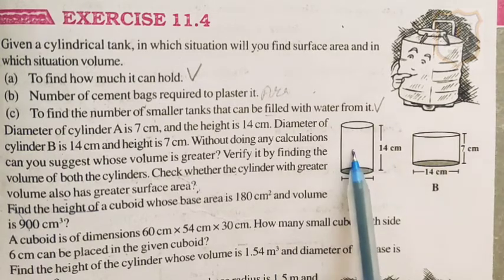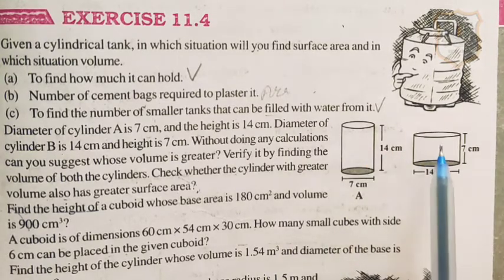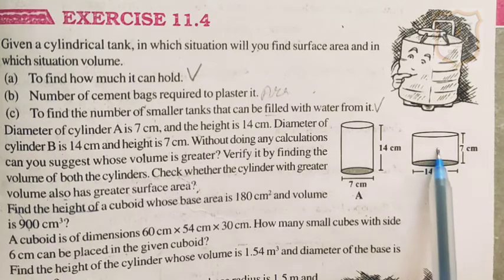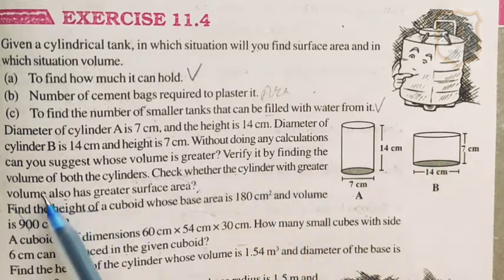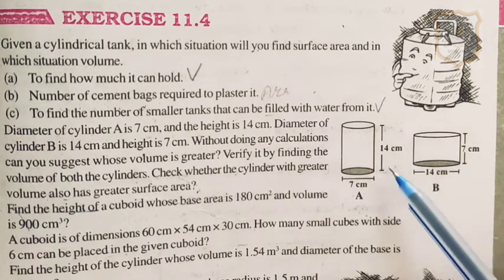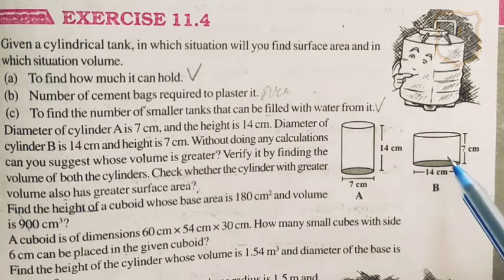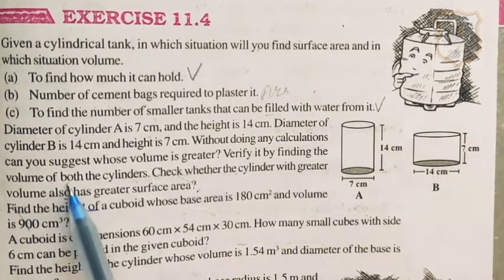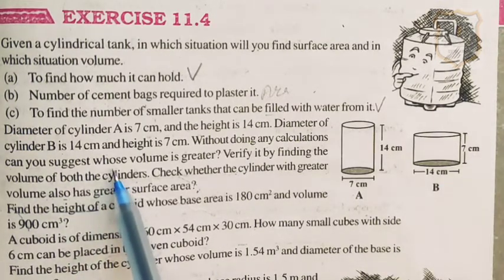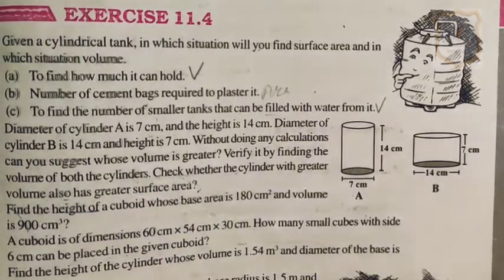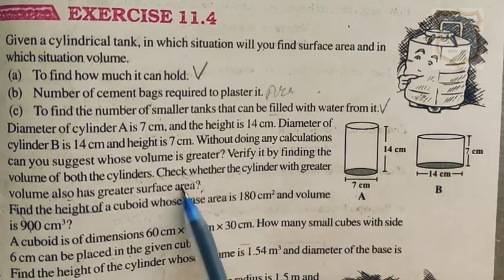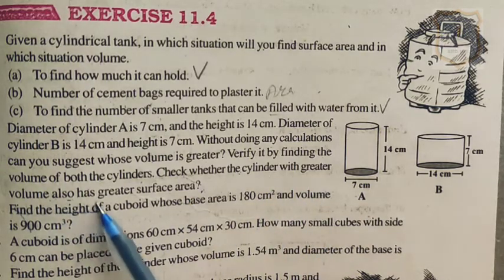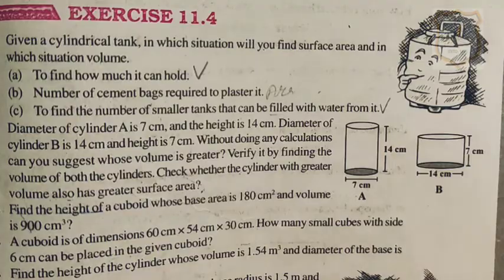Without doing calculations, you have to suggest which cylinder has the greater volume, and then you have to verify it by finding the volume of both the cylinders. Then you have to find out the volume of the cylinder and then verify whether the suggestion given about the volume of cylinder is correct or not. Next, we have to check whether the cylinder with the greater volume also has the greater surface area.